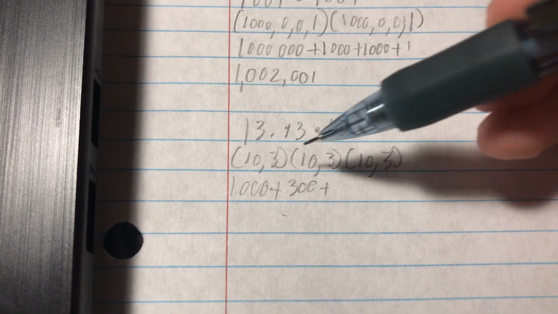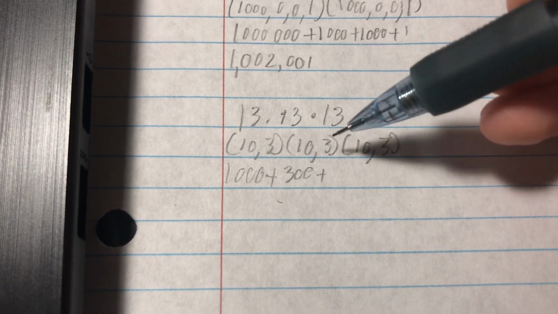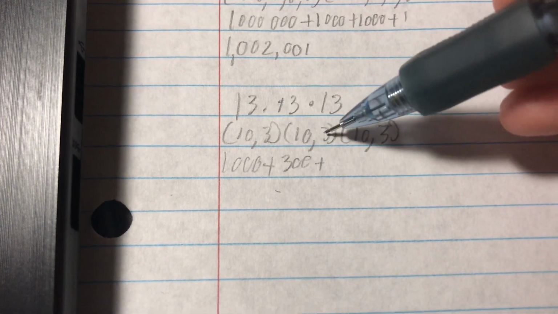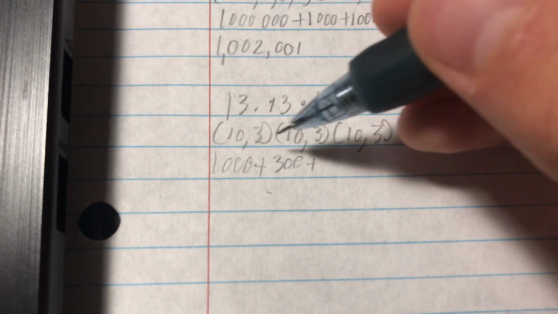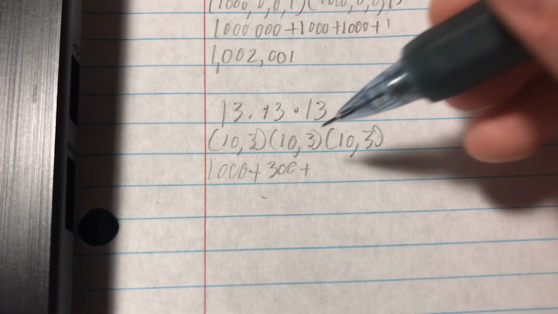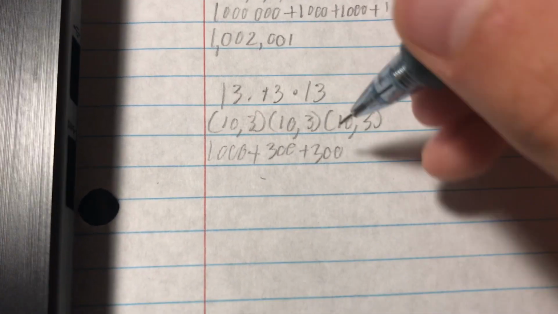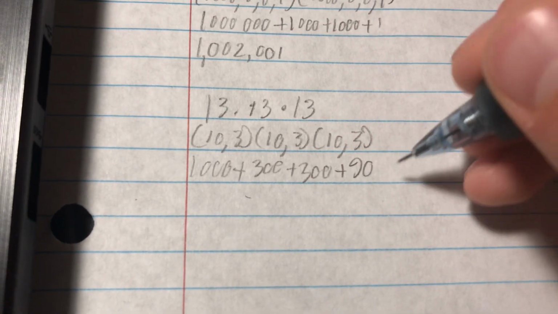So we just did 10 times 10 times 3. Now we go 10 times 3. We switch now that we've done both of these. So we did this one and this one with both of these. Now we got to do this one and this one with both of these. So that's 10 times 3 times 10. So 10 times 10, 100, times 3, 300. So 10 times 3 times 3 now. So that's 9 times 10, so it's 90.